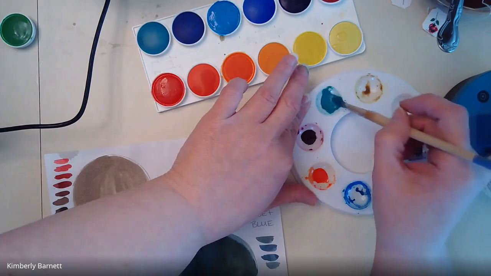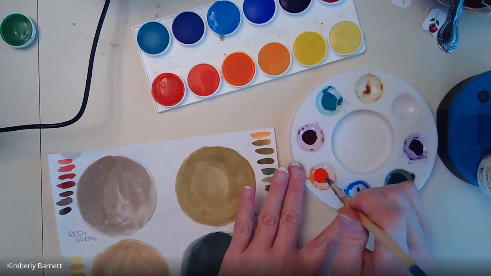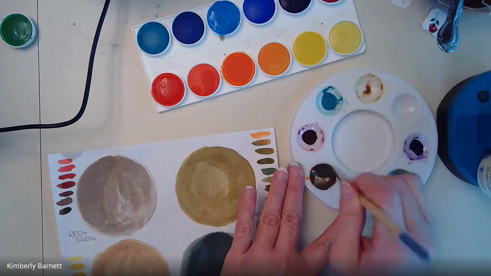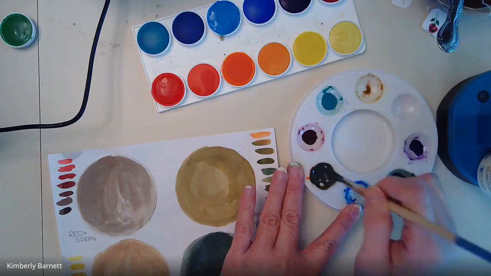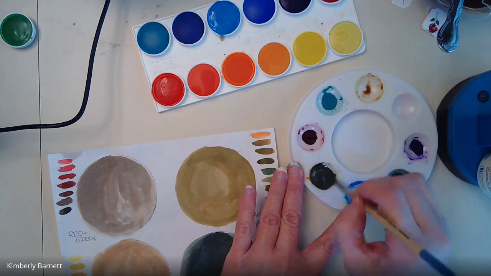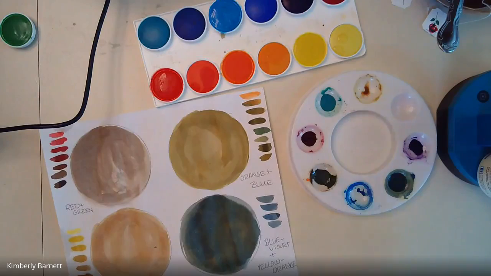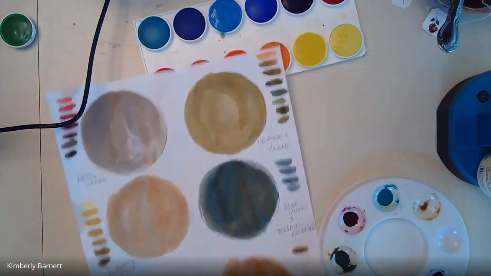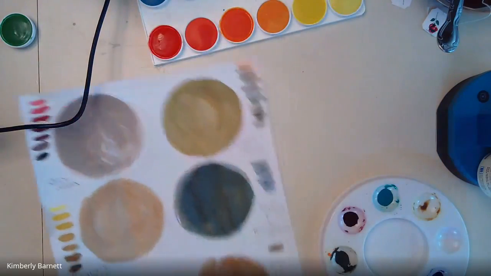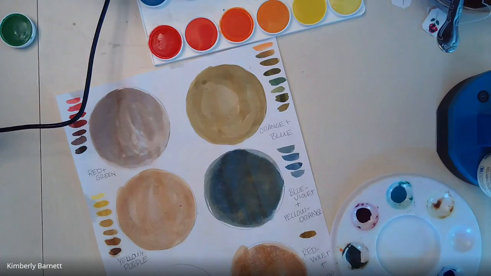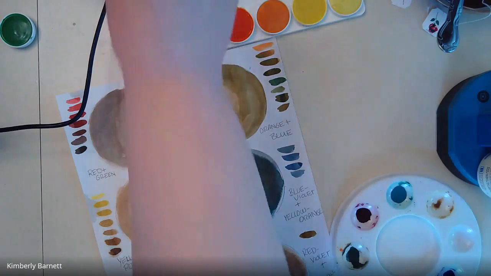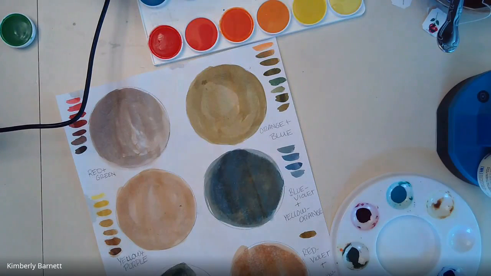Okay, so now that I have blue-green, I'm going to mix it into my red-orange. Do a little test. Again, it's hard to tell while it's still wet, but it looks pretty good. Going to spread it on there.